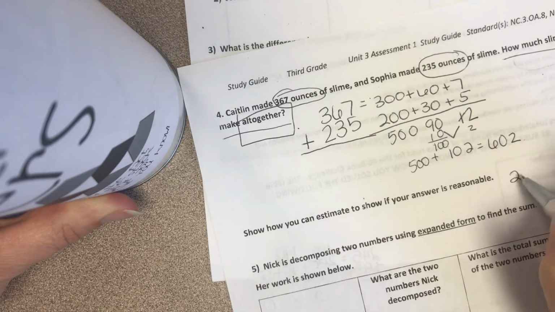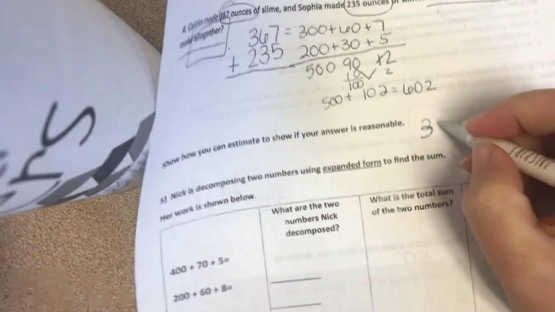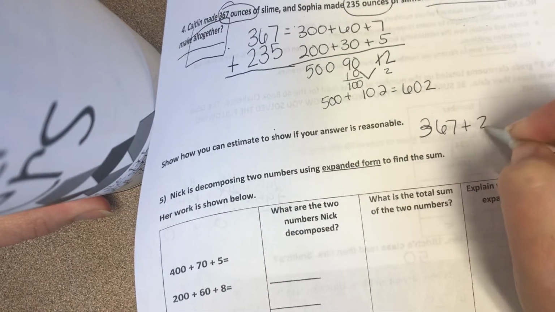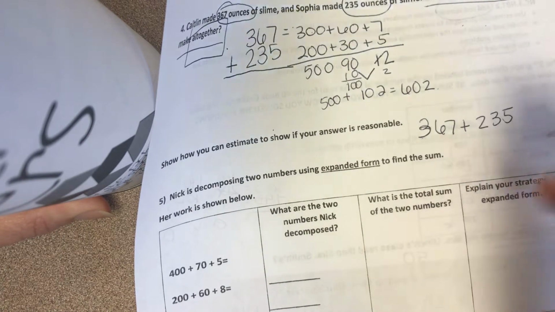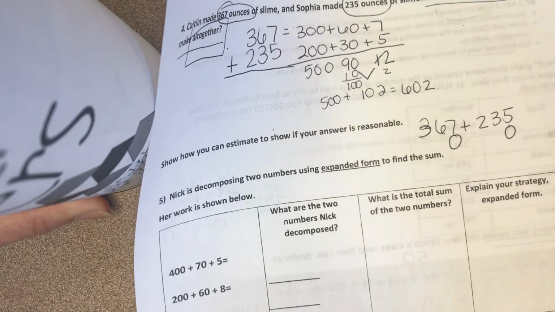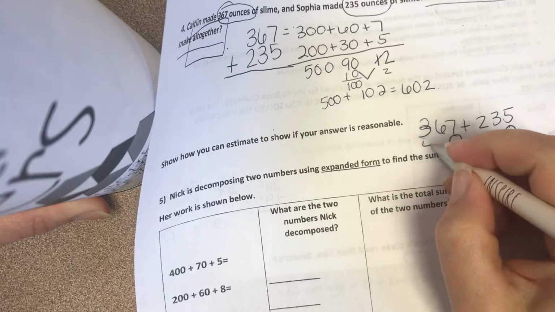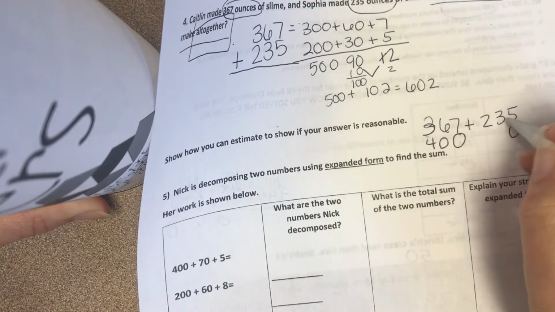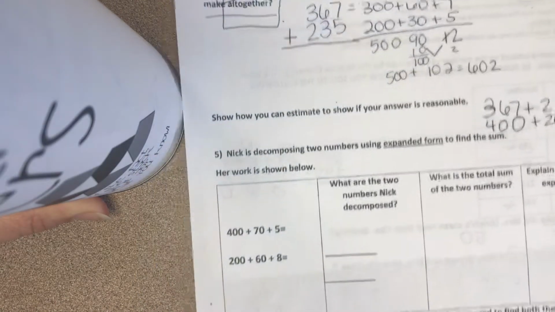Show how you can estimate. So I'm going to put my two numbers just like I did last time. 367 plus 235. 367, is it closer to 300 or 400? Because remember, I have to end in zeros. Estimating means end in zeros because I can do them in my head. 367 is closer to 400. 235 is closer to 200. What do you get? 400 plus 200 is 600.